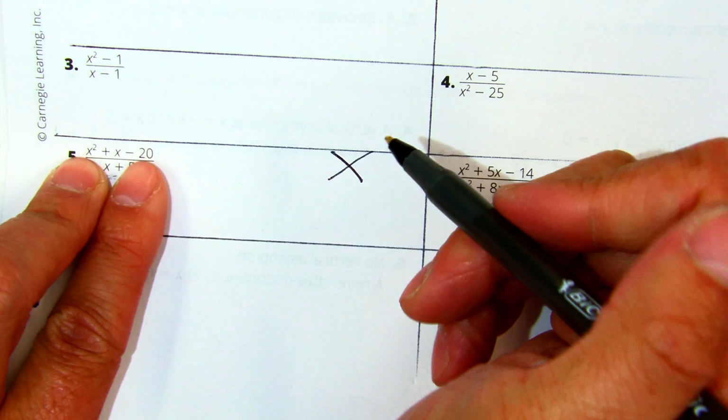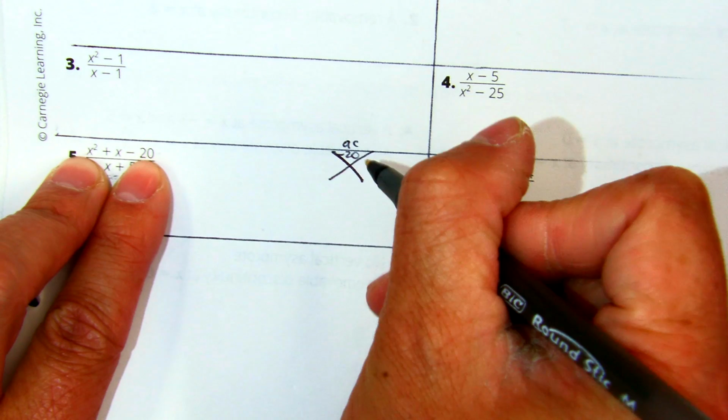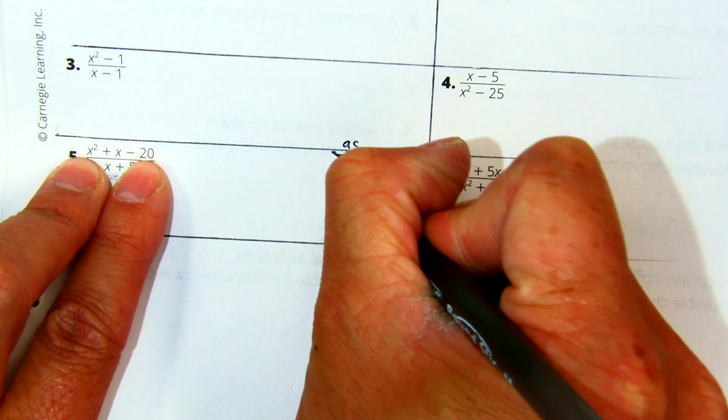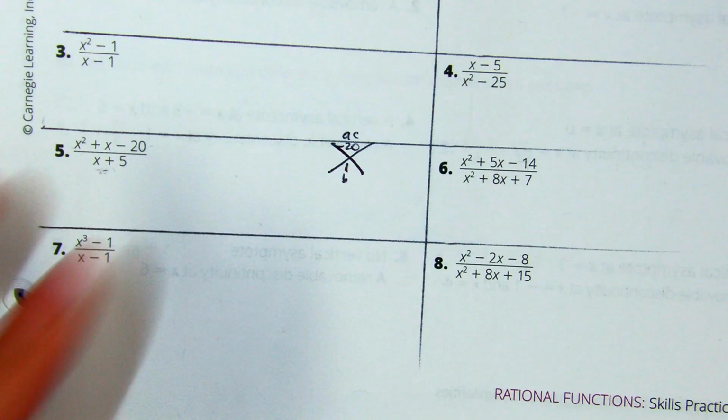A times C, class? Negative 20. B value? Partner B, tell partner A 2 numbers that multiply to be negative 20, but add to be 1.